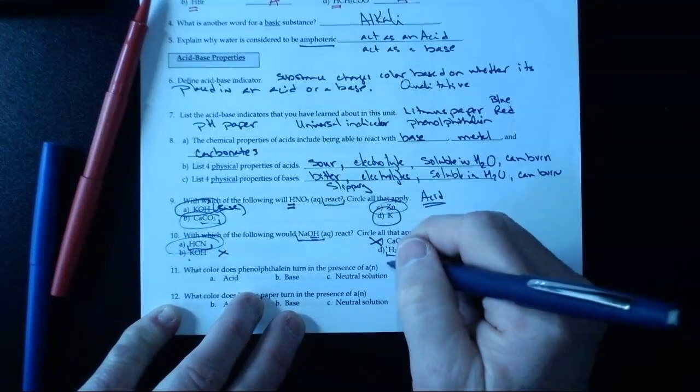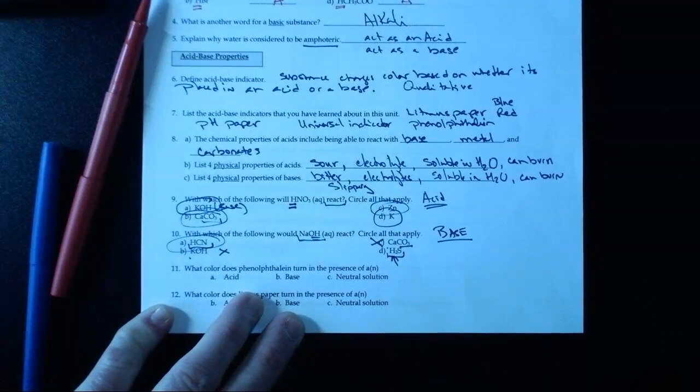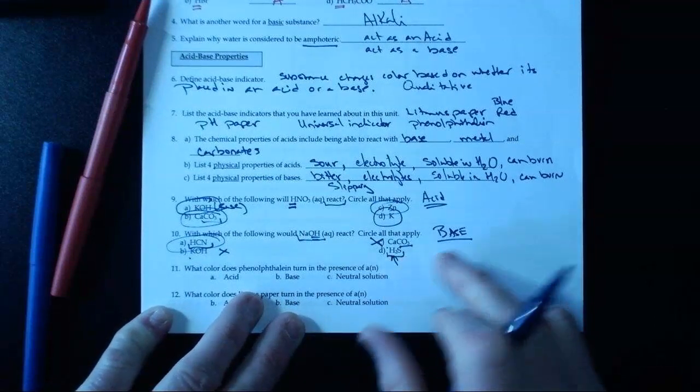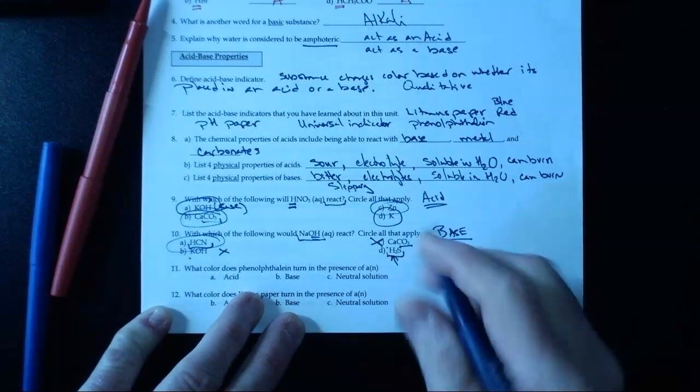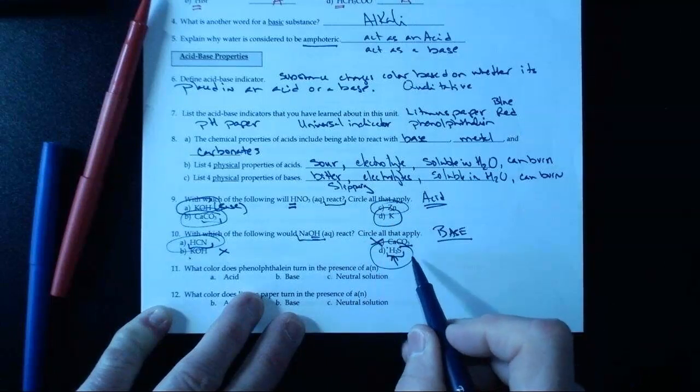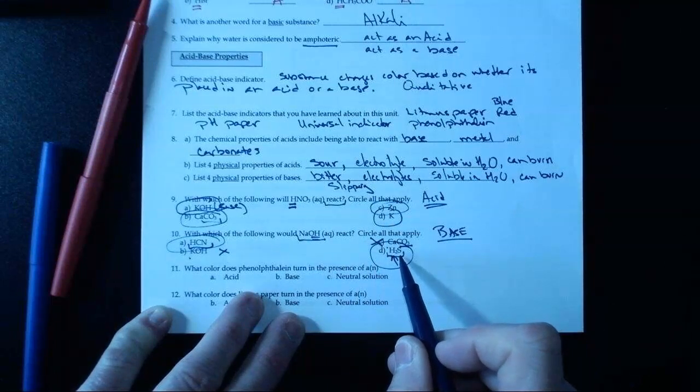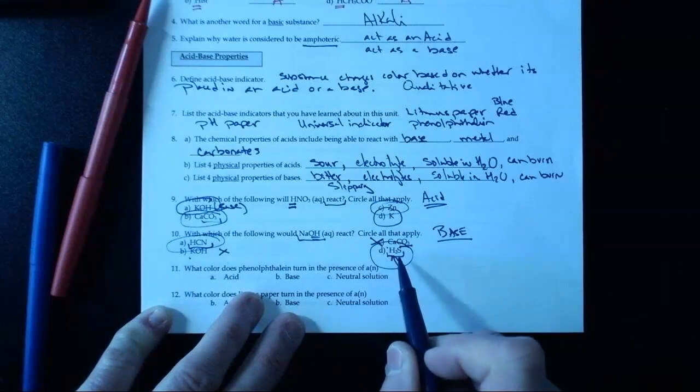H2S. Well, I see my hydrogen ion right there, so that makes this an acid. Will bases react with acids? Yes, it will. And of course, H2S would be hydrosulfuric acid. So, there we go.